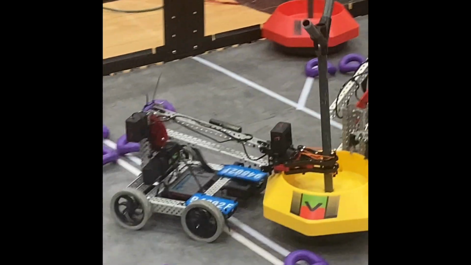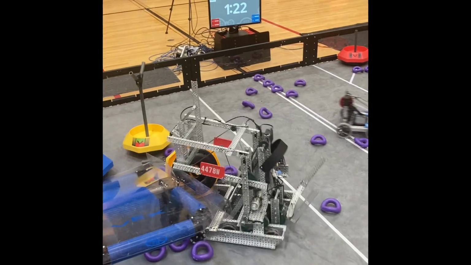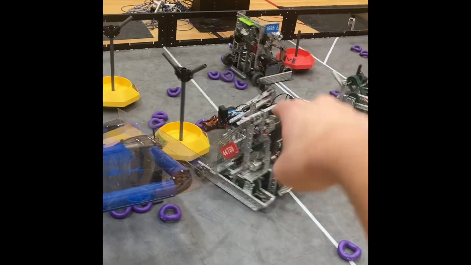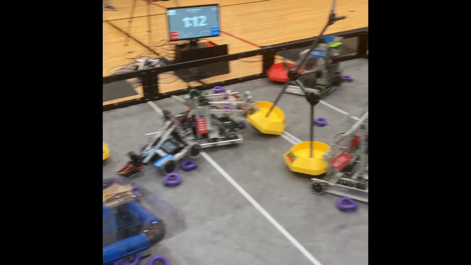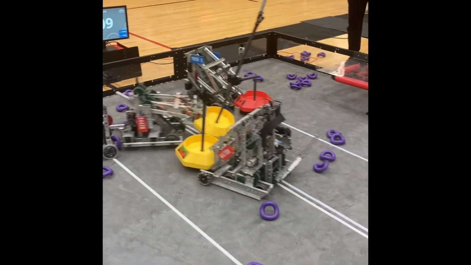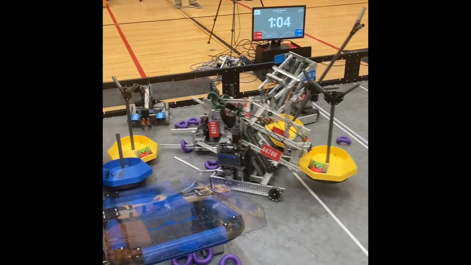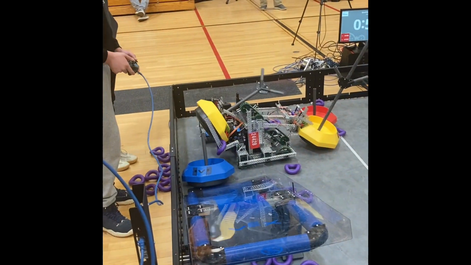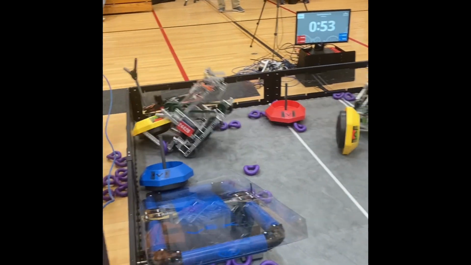Come on, you got it! Yeah, let's go Clawbot! Warning! Let's go!